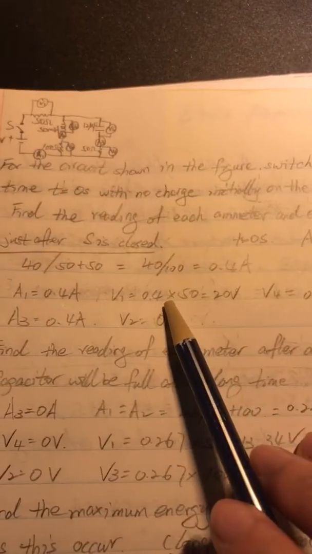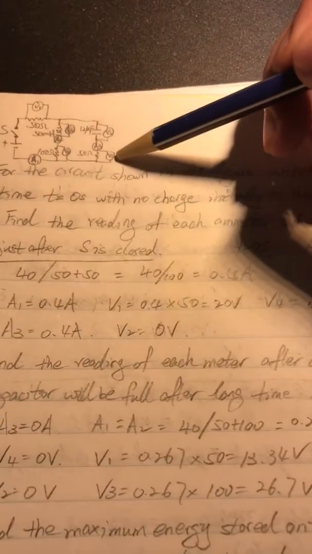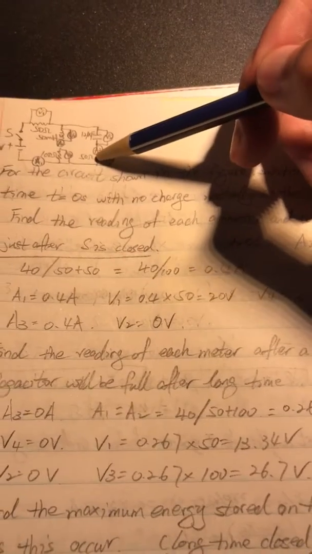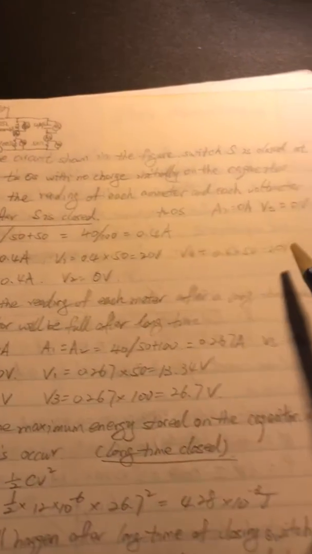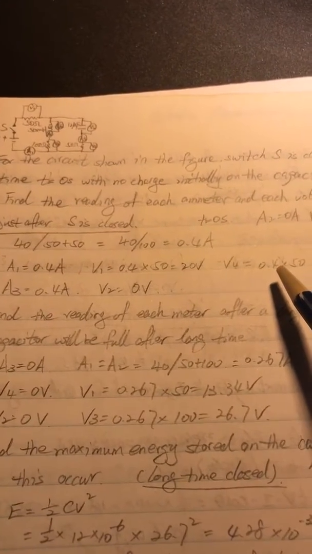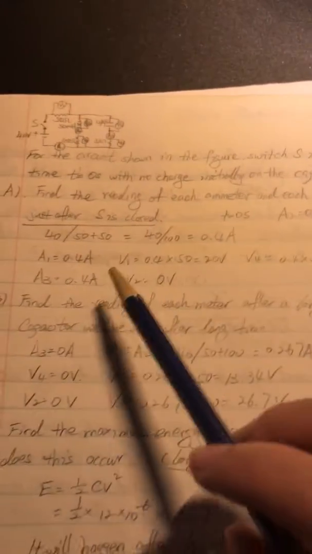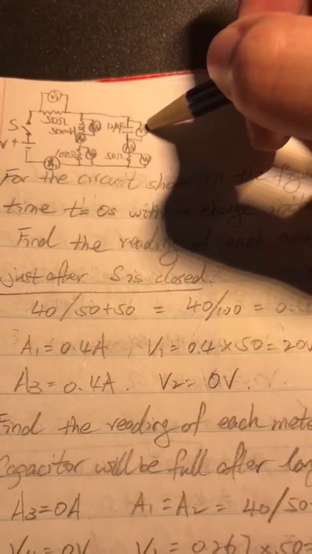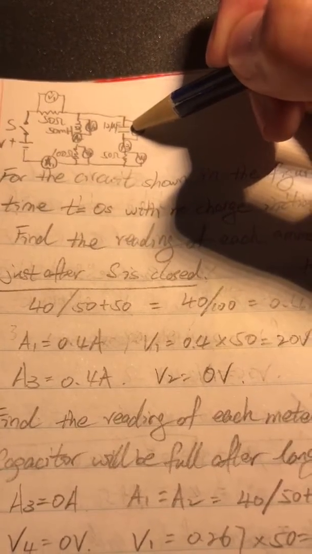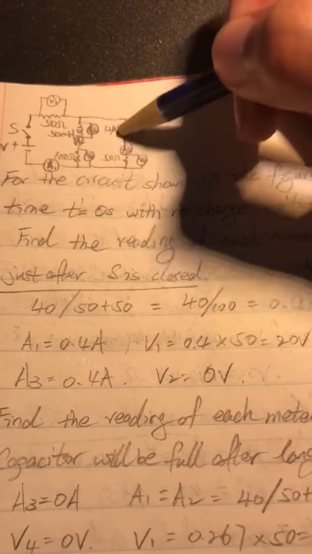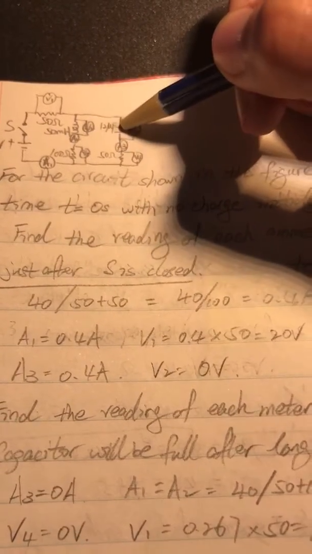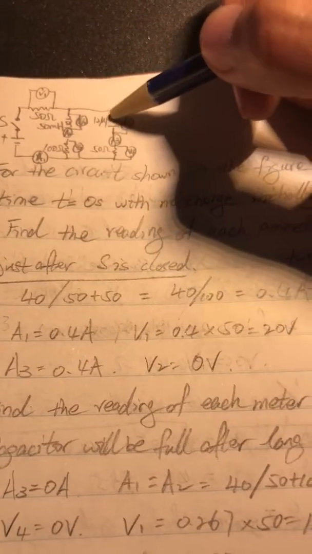And once we get current here, V1 will be the current times the resistance here. It's 20 volts, and also the same in V4 here. It's also 20 volts. For V5, it's 0 because the capacitor is empty. The current just goes through the capacitor to charge this capacitor. It will not go through the voltmeter.